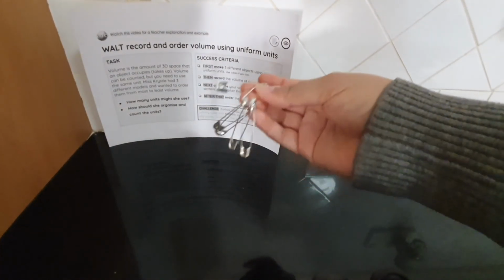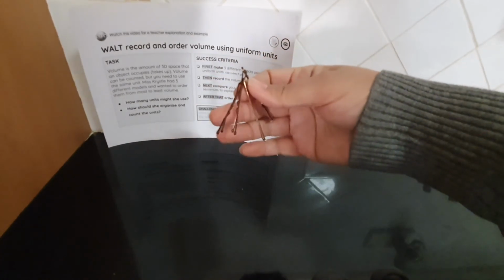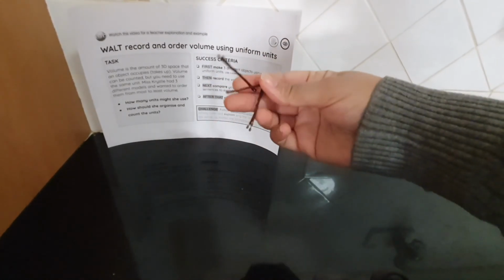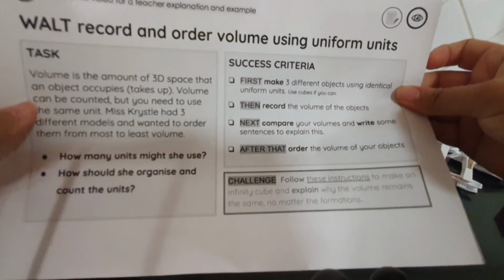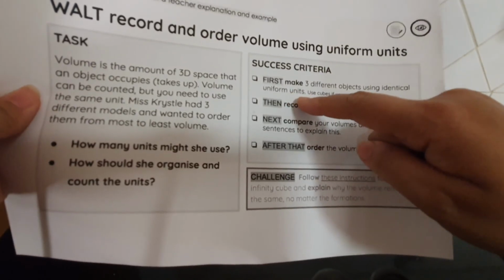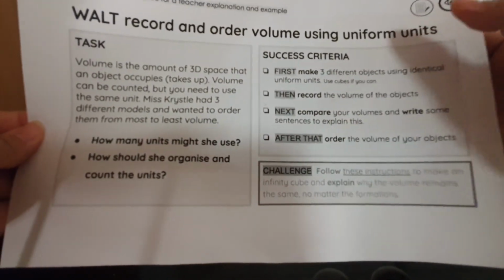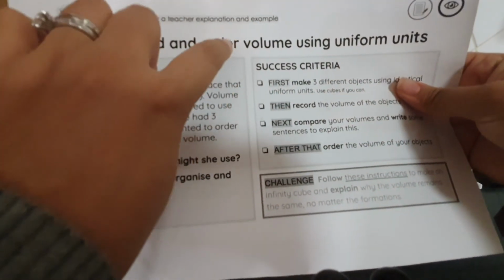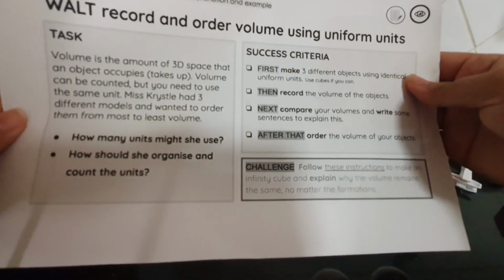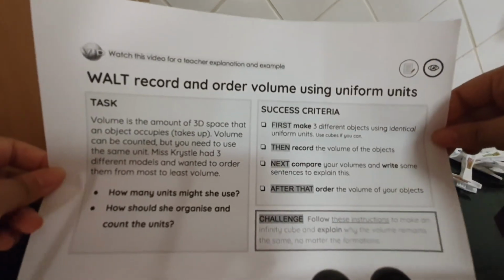I could use my safety pins and create 3 different objects using those connected, or I could make 3 different sized objects using my bobby pins or whatever you have at home. If you walk around your home and look for uniform units that you have lots of, that you can use to create different objects to measure the volume and order them, then you can go ahead and do that. So that's the task for today.